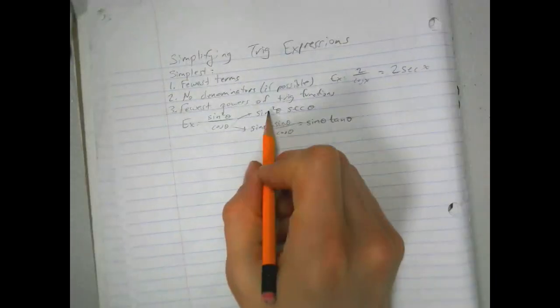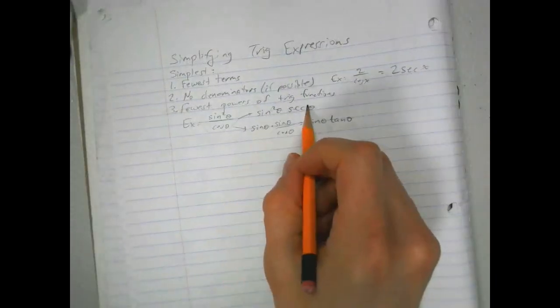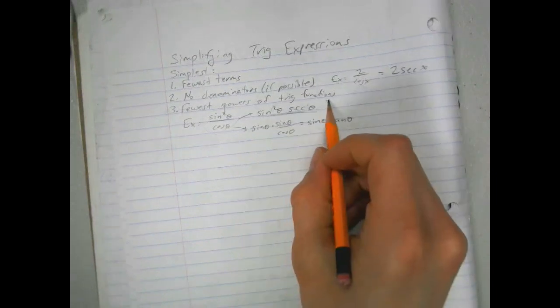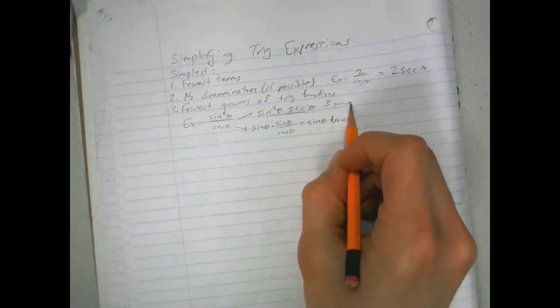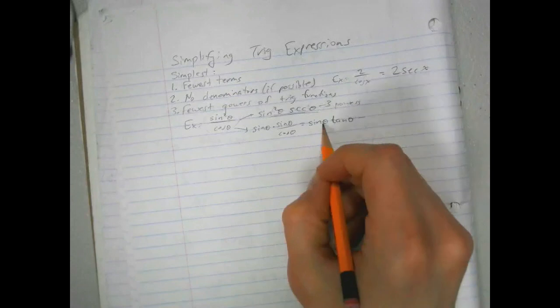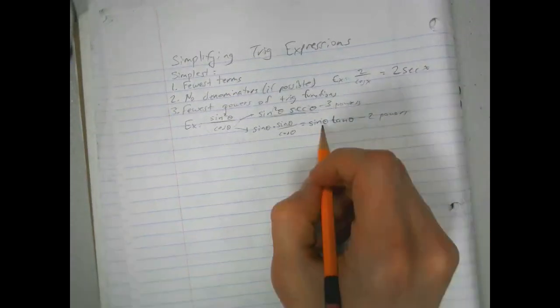And we see here this has 2 powers of sine, 1 power of secant. So this has 3 powers of trig functions. Whereas this just has 1 power of sine, 1 power of tangent. So that has 2 powers of trig functions. Therefore, this is simpler. So that's what we're looking for when we have simplest form. So what we're doing here is making substitutions based on our trigonometric identities that will help us to simplify.